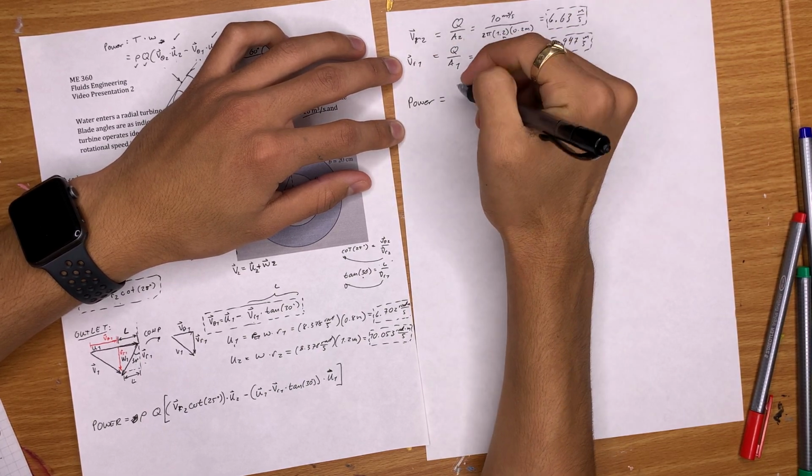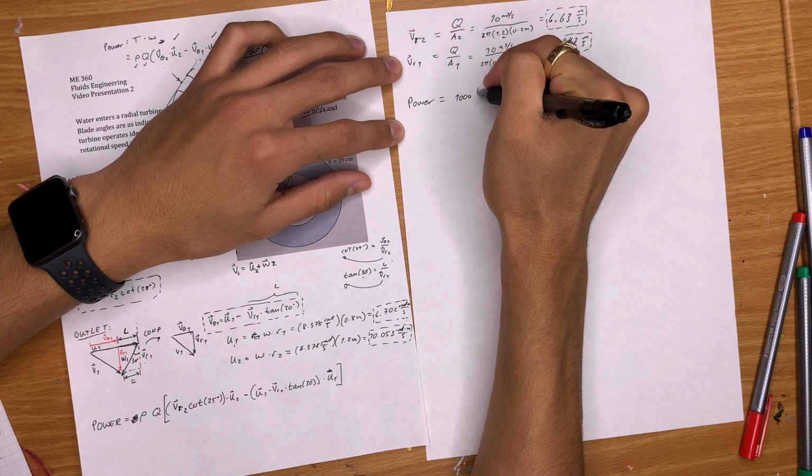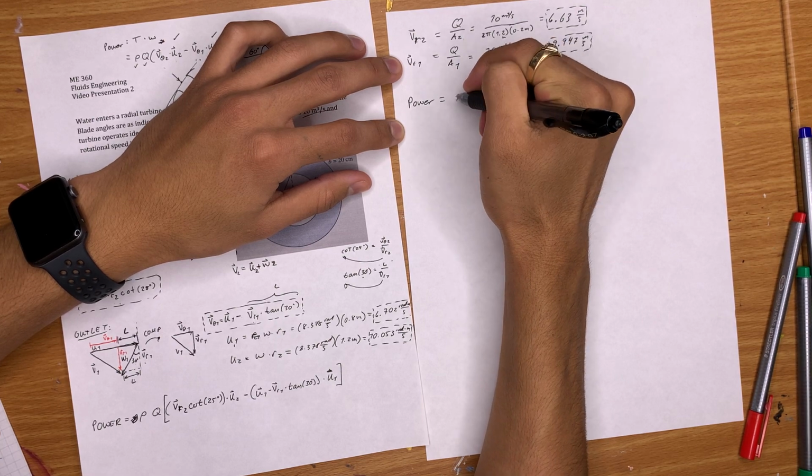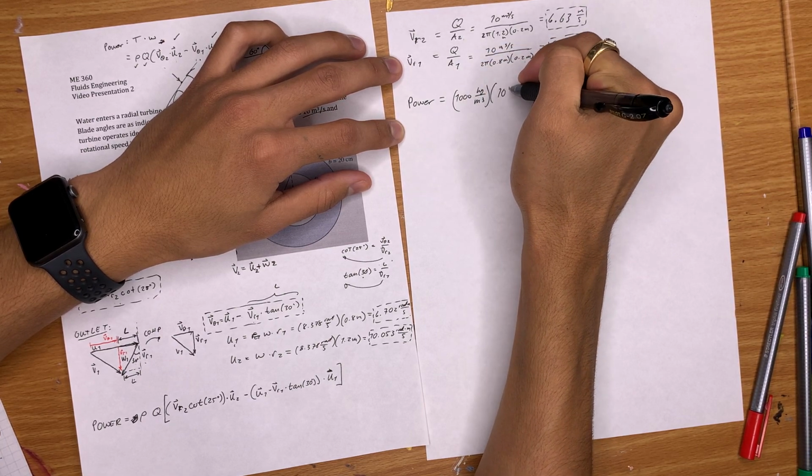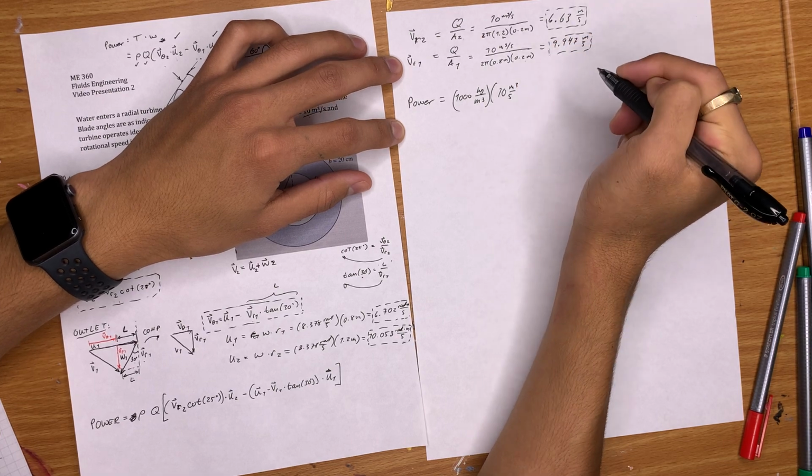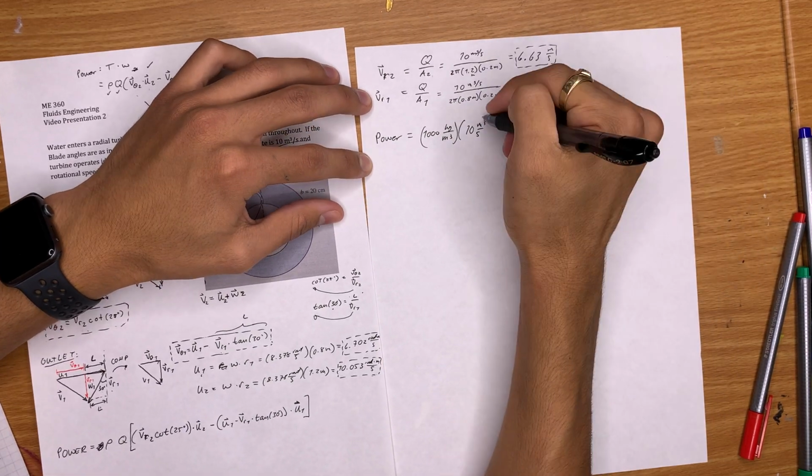I'm going to now use numbers. So power is equal to 1,000 kilograms per meter cubed times 10 meters cubed per second. Can you guys see this? Yes.